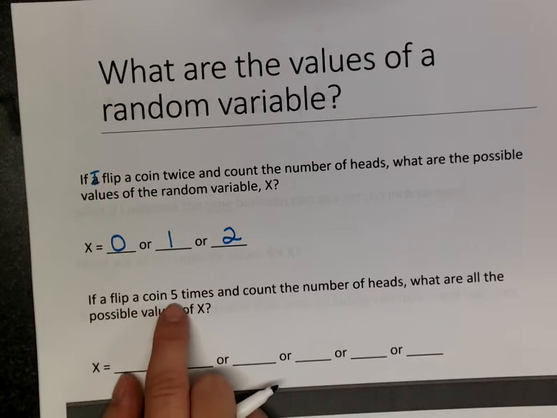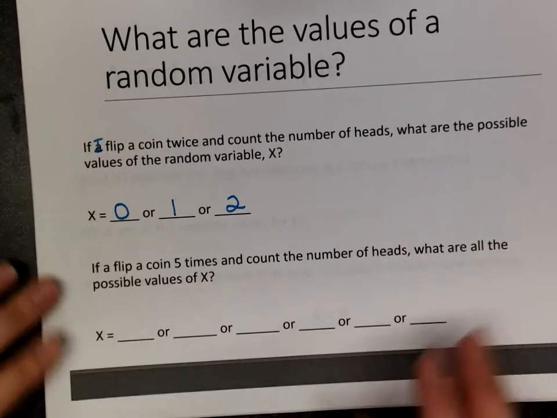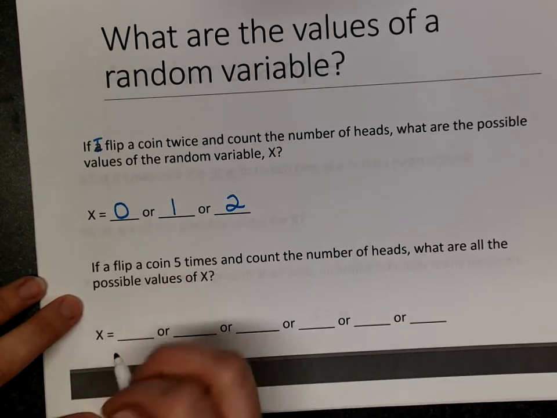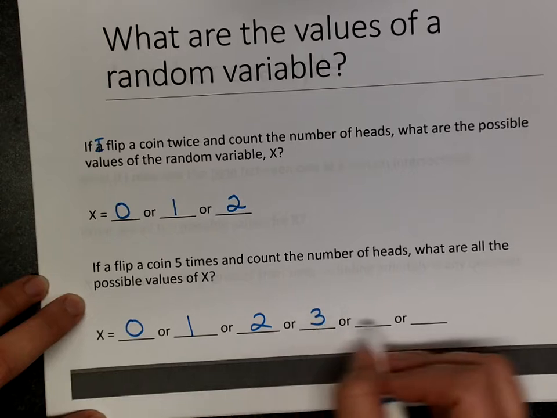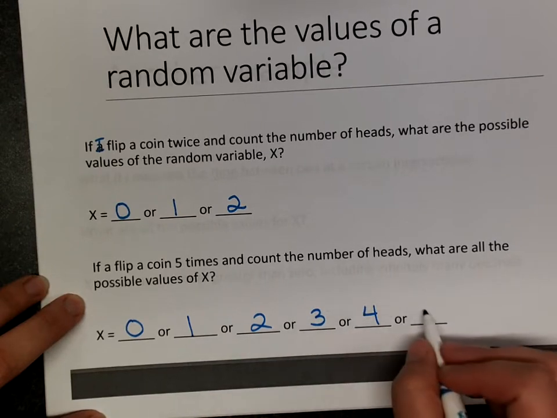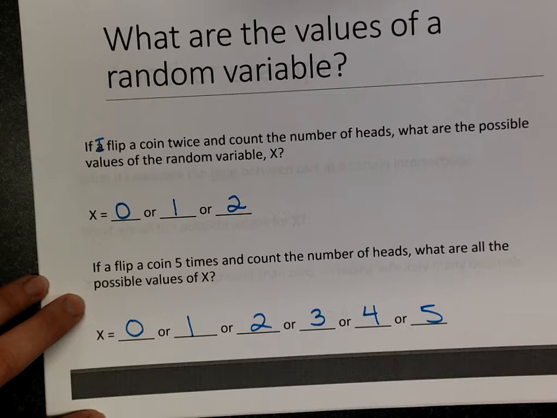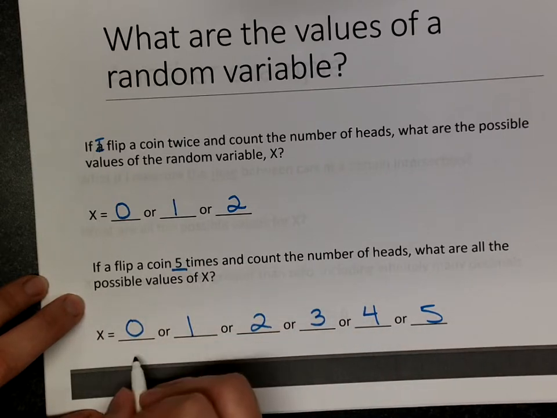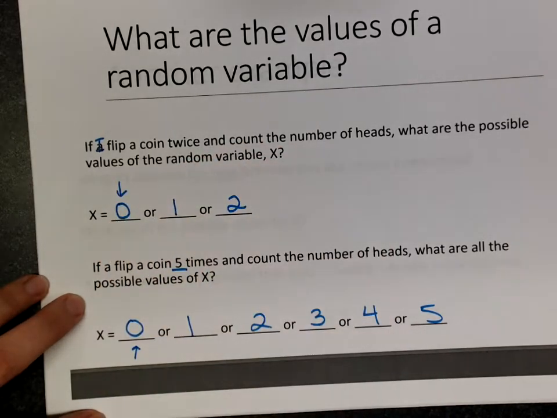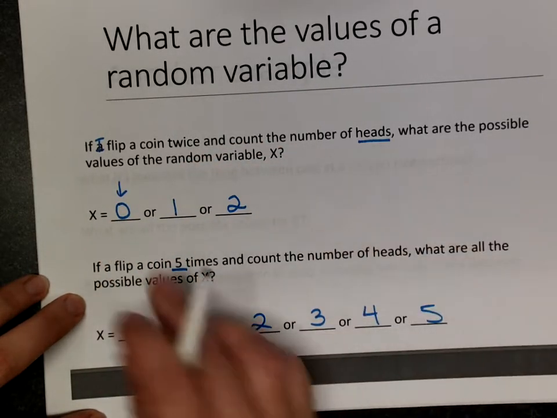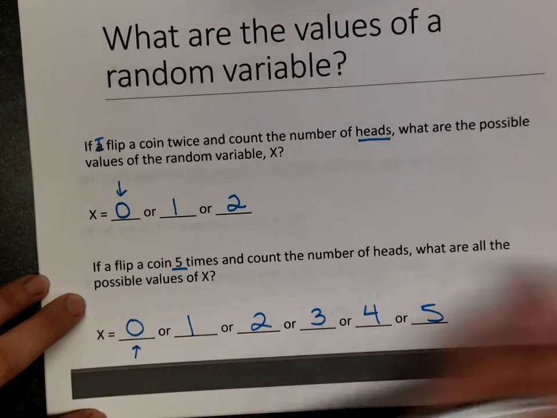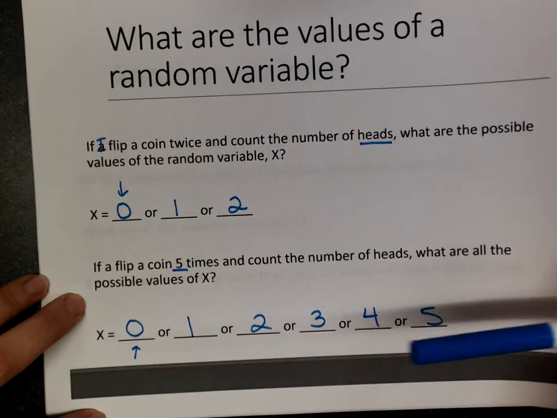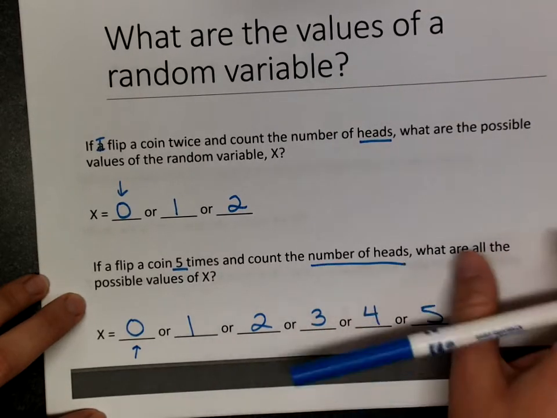If I flip a coin 5 times and count the number of heads, what are all the possible values? Well, if I flip it 5 times, I could get 0 heads, or 1, or 2, or 3, or 4, or I could get 5. I couldn't get 6 or 7 or anything else because I'm only flipping it 5 times. And don't forget that you could have 0 successes. You could have 0 outcomes of what you're counting. So if we're counting the number of heads, it's always possible to get 0 heads. So those are distributions of all the different possible number of heads. That's what we're counting.